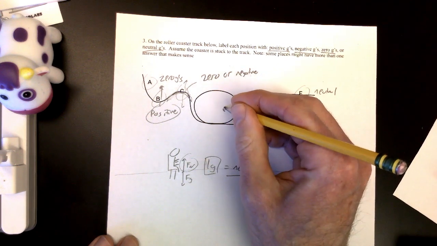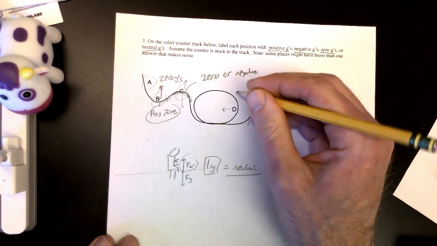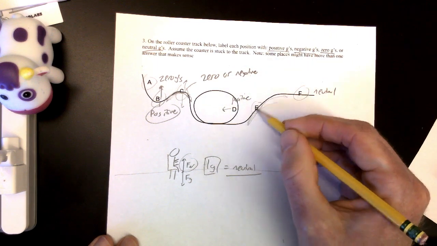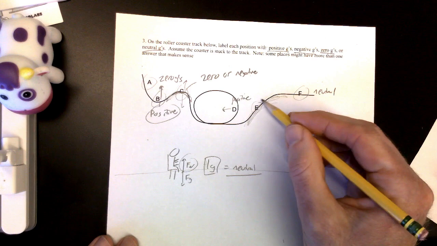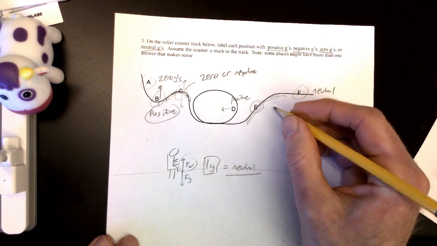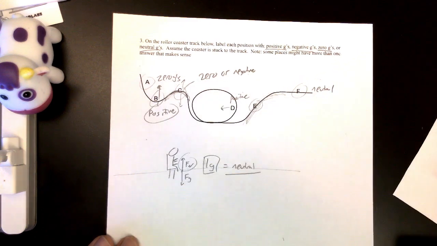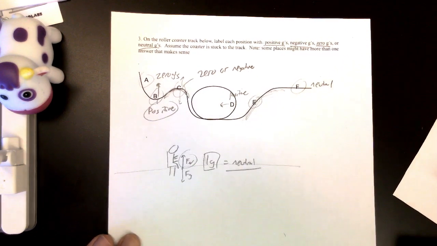In this one, you're feeling an acceleration this way because your body is oriented sideways. This is going to be positive G's over here. This one, it's tough to say. I think that this one could be neutral, or it could be maybe a little bit of negative G's going up over like that. So we may or may not talk about this in class.